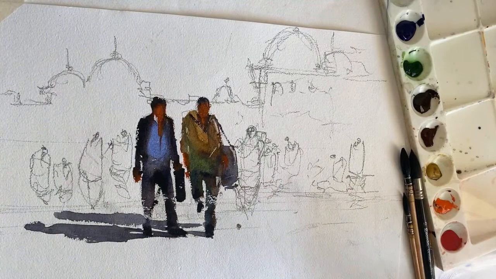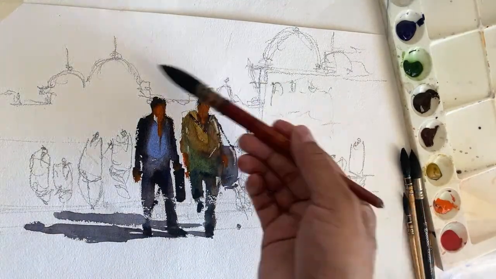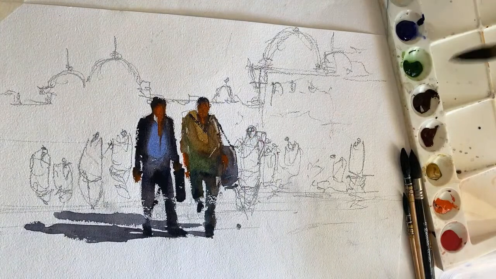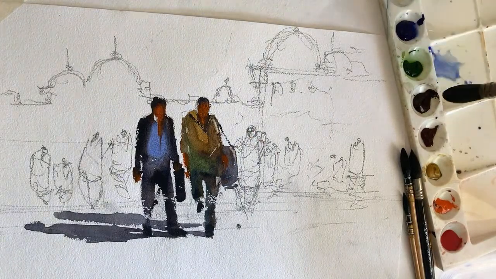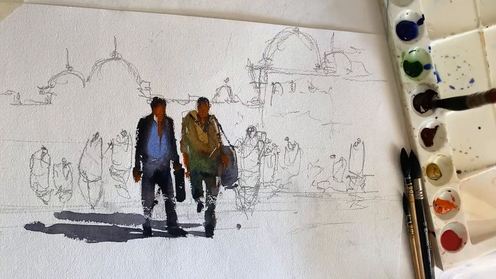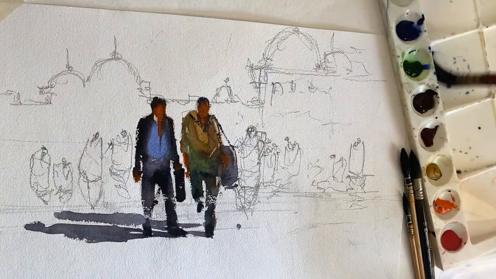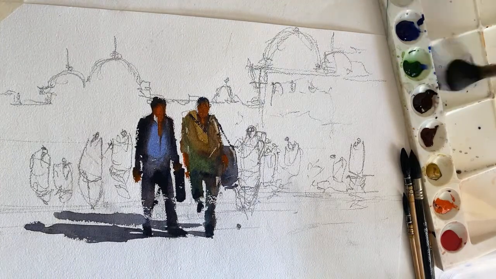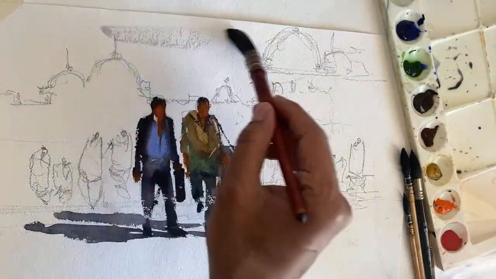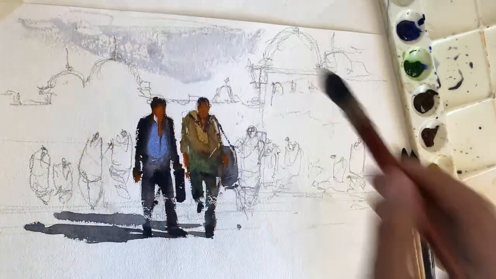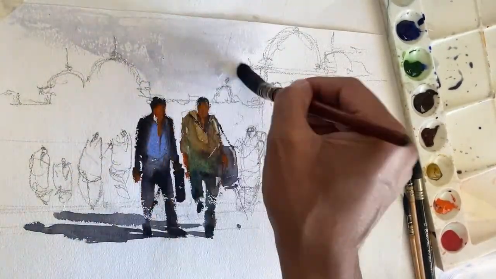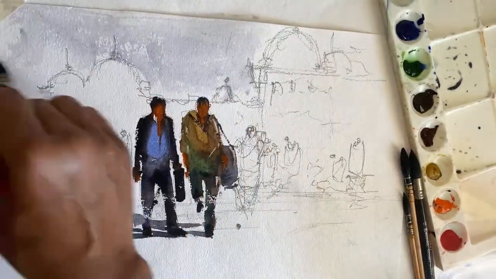Okay, so we'll work on the sky. I'm using this sepia and ultramarine blue, a very gentle color, not so much.